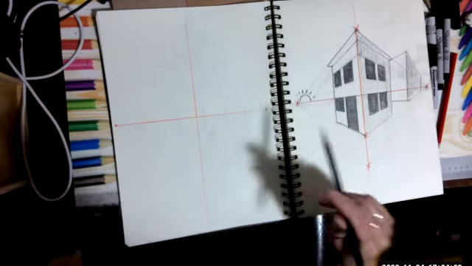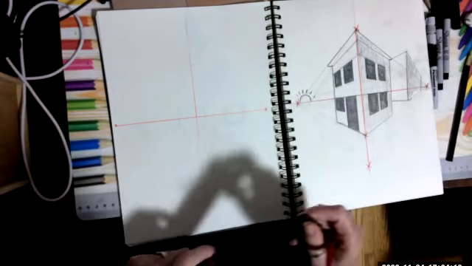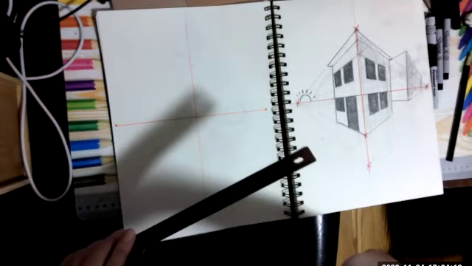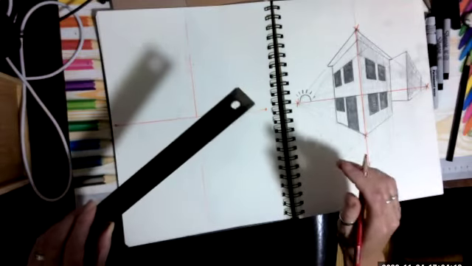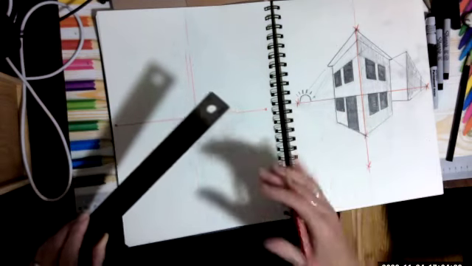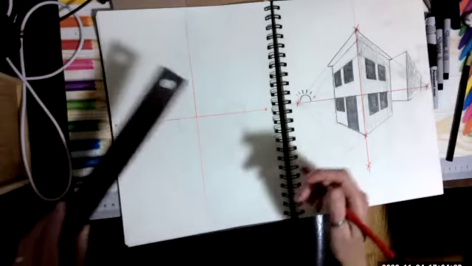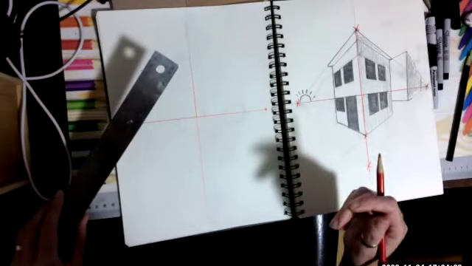Now, my guidelines I'm going to do in red so you can see them. Your guidelines, do them faintly, unless you want to see them just for this example.